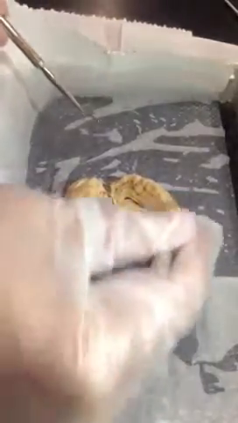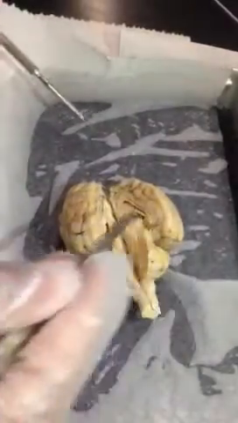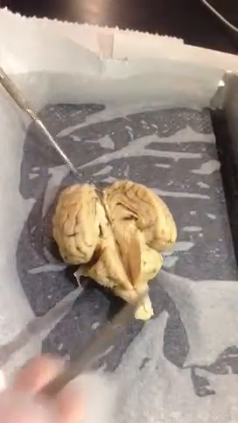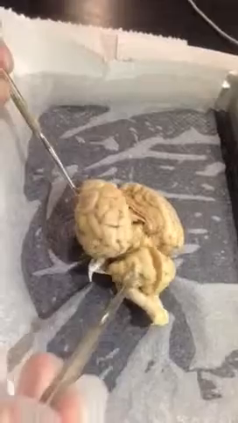The highly folded portion is called the cerebrum. Just behind the cerebrum, this other large structure here is the cerebellum.